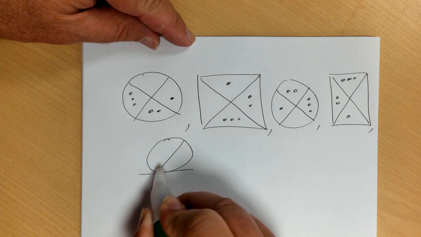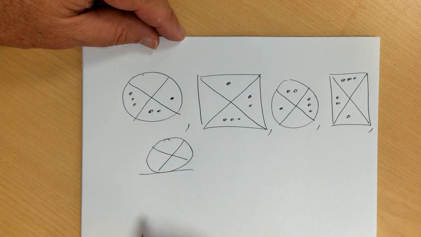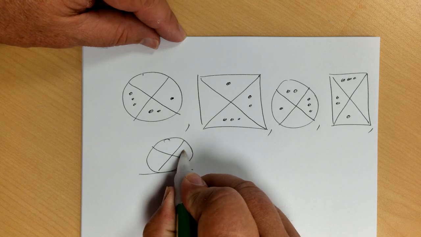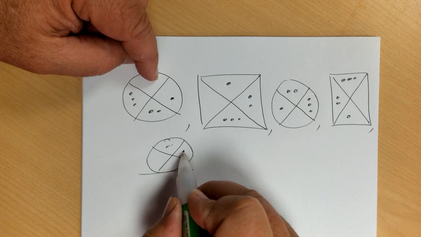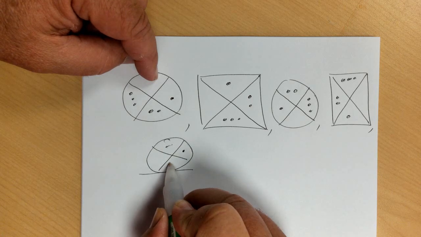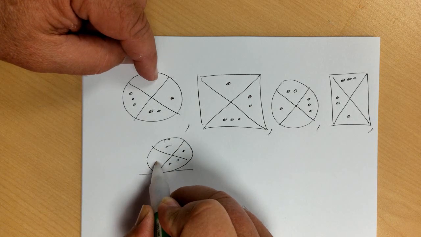It'll be a circle. And where's the one dot going to be? Right here? So the 1 will be here, the 2 will be here, and 3 will be here, right?